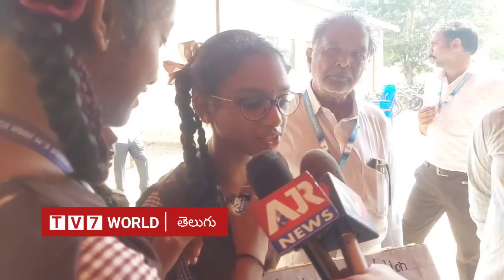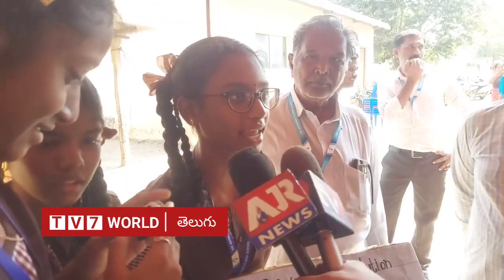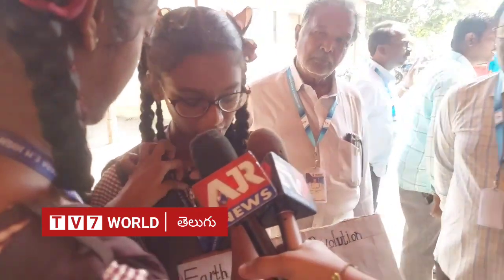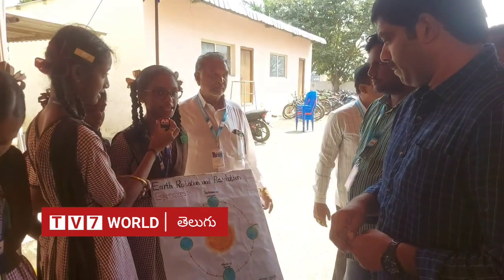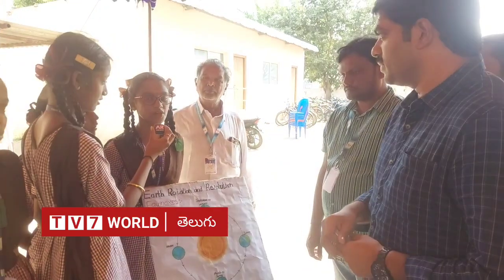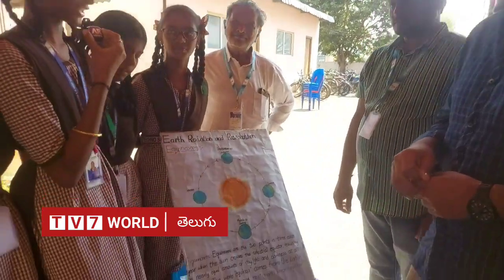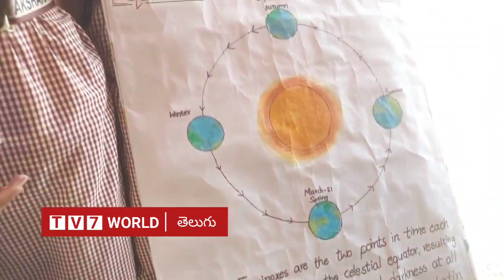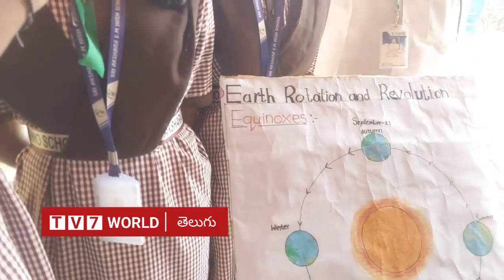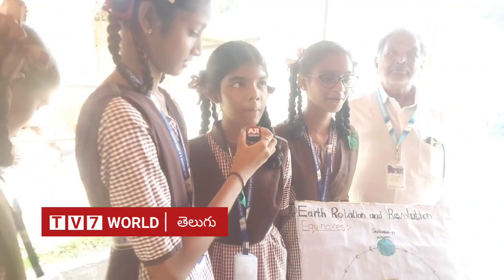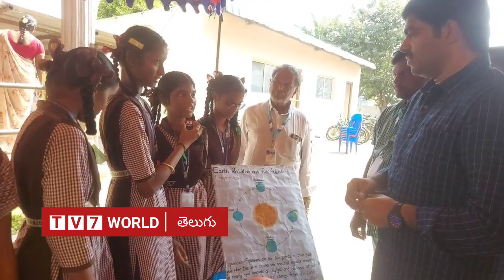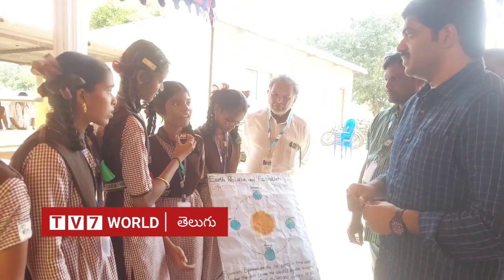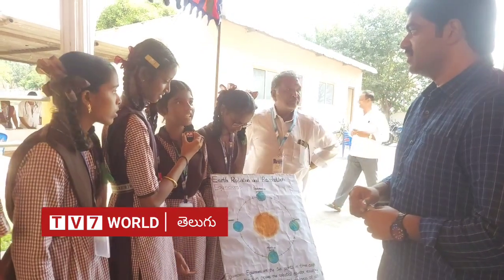The rotation is from west to east, which causes day and night. What is revolution? Revolution means the movement of the Earth around the sun. It results in seasons. It takes 365.5 days for one whole revolution. Because it takes 365.5 days, every 4 years we get 366 days, resulting in a leap year.